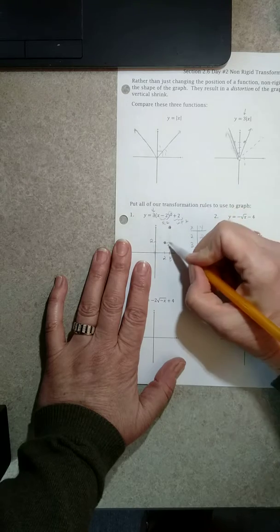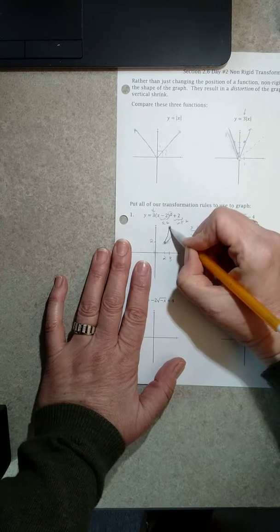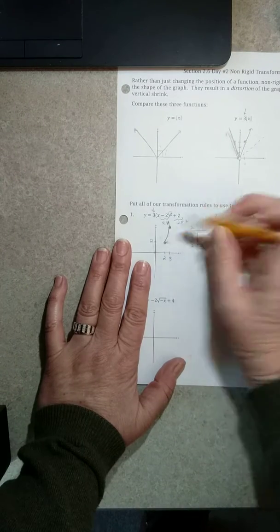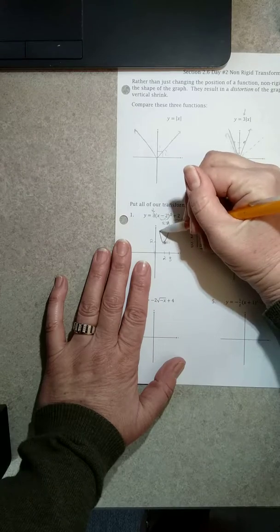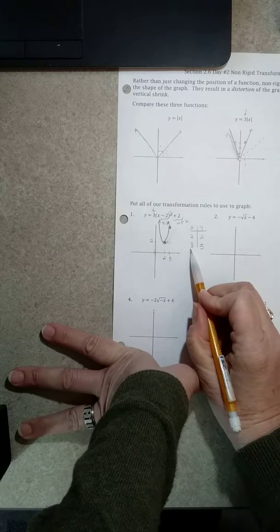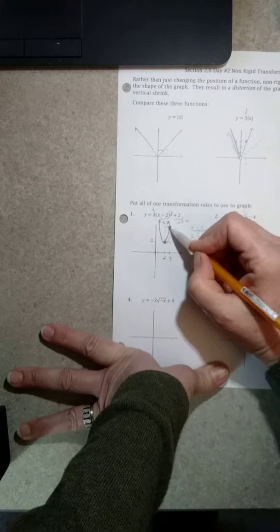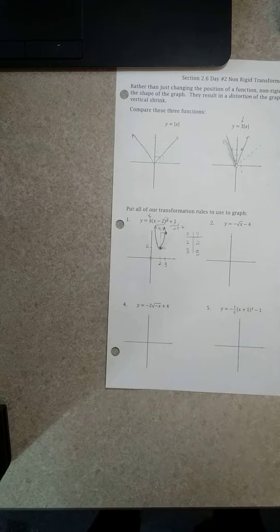So what's happened is, instead of being a parabola that I'm used to, the width of it has gotten a lot skinnier. It doesn't do what x squared does beyond this point. It is stretched up away from the x-axis. So that one extra little piece of information can help me figure out how narrow to make this parabola, and I can see how it's different than x squared.